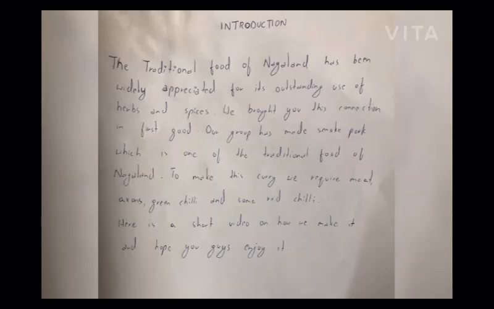The traditional food of Nagaland has been widely appreciated for its outstanding use of herbs and spices. We brought you this connection in First Good. It is a startup that provides traditional food from various districts of Nagaland.